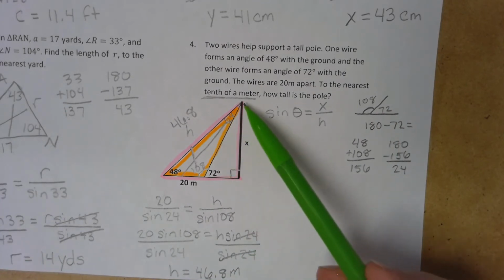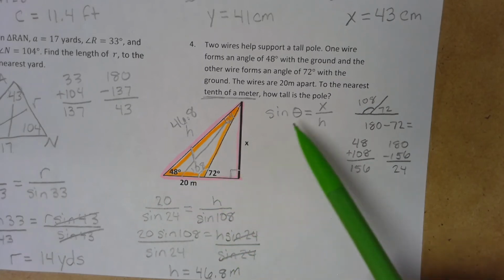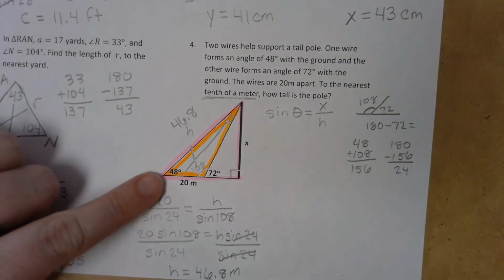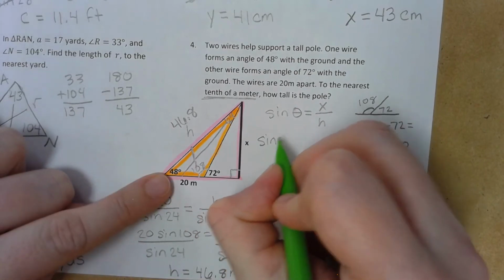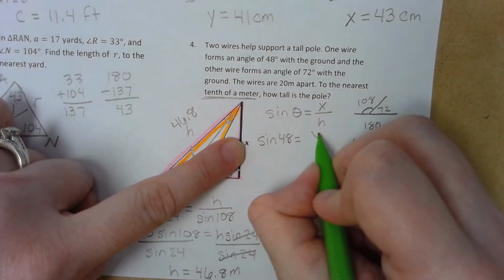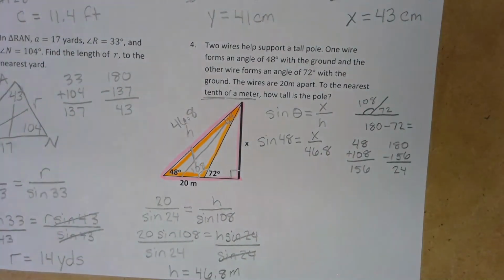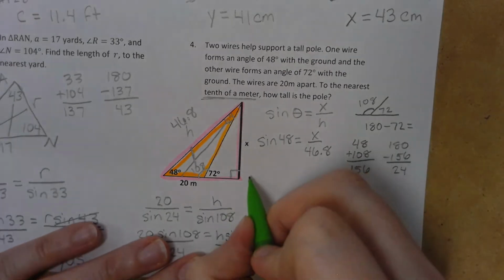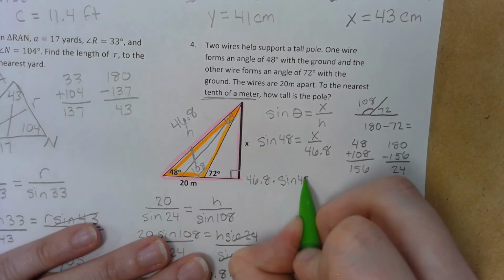Since we saw the right triangle from the beginning, we're going to go back to that pink triangle and let's set up sine, and we can use that because it is a right triangle. So that's going to help us solve for the height of the pole. So sine of our angle, so we have to use 48, equals opposite over hypotenuse, and we did just find that 46.8. When you solve these, you always multiply by the denominator, so we're going to take 46.8 and multiply both sides.